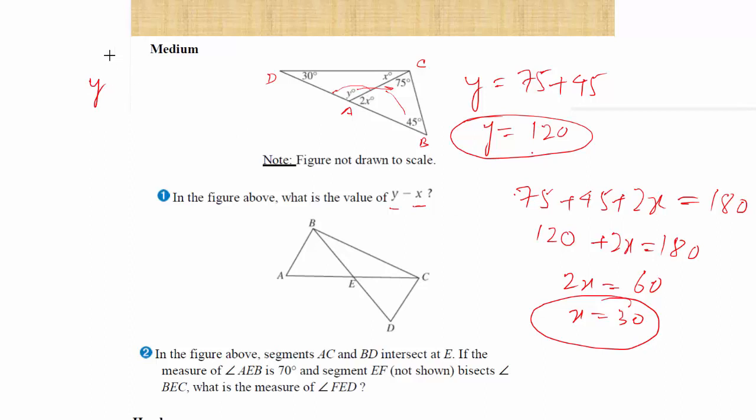Sometimes this also becomes a mistake. You calculate the value of y and plug in y as 120, or you calculate the value of x as 30 and plug in x as 30. But you have to be very cautious about what the question is asking. So y minus x is the question. So 120 minus 30 is equal to 90. So you'll plug in the answer as 90 in the options.